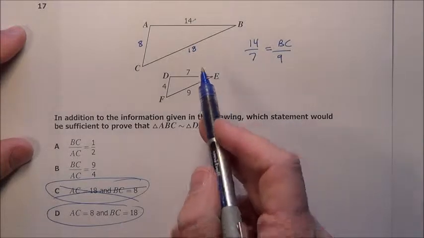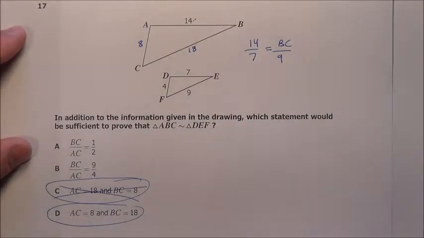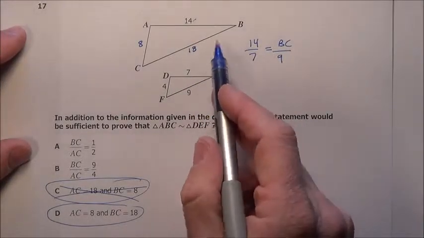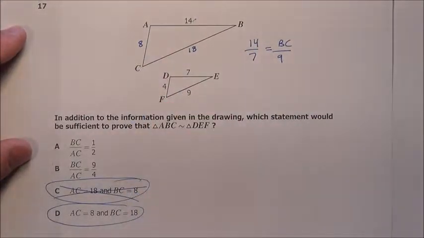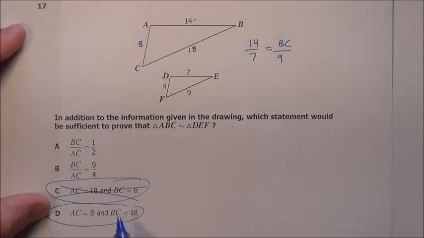And to be honest, most SOLs seem to do that with their numbers. For the majority, that happens a good 65-70% of the time. So right here, I could very quickly see BC was 18 and AC was 8, and that was choice D.